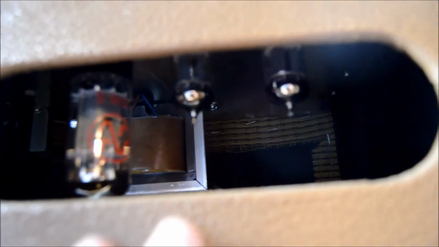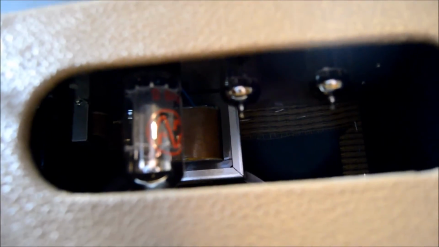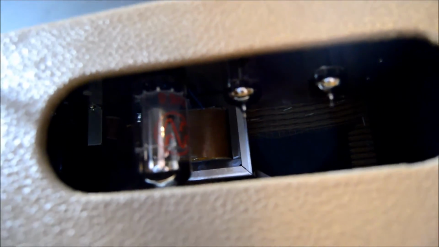And you can see here we have the rectifier tube for the power supply. And then back up in there we have, if I can point, two 12AX7s. These actually happen to be ECC83s, the British version of the tube, but they are essentially the same thing.